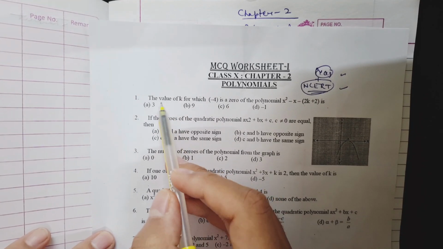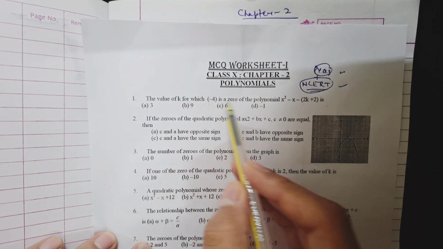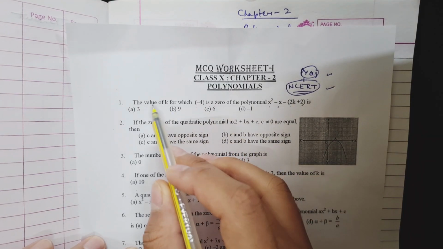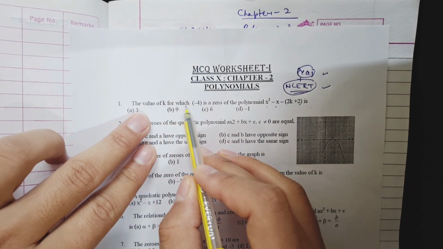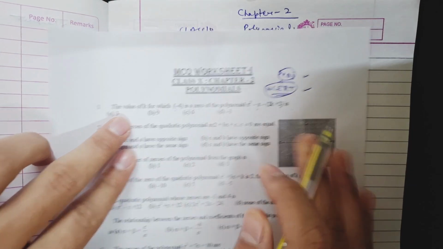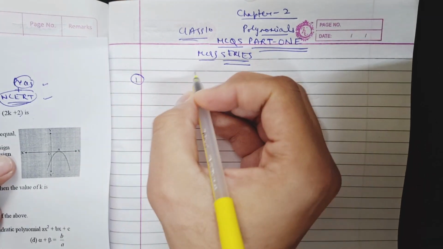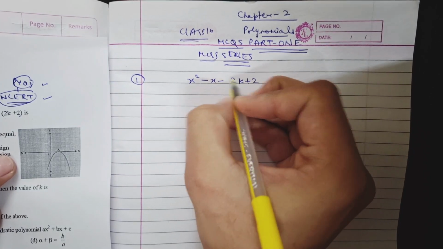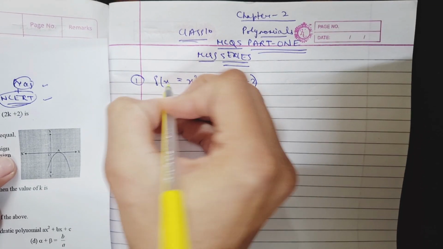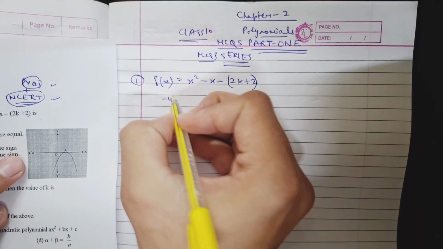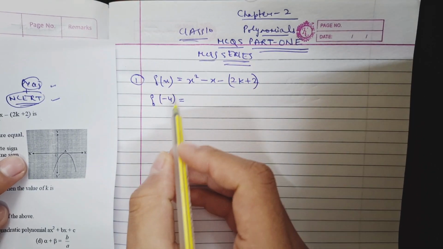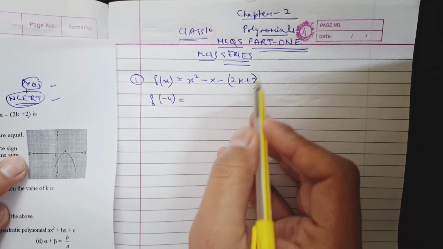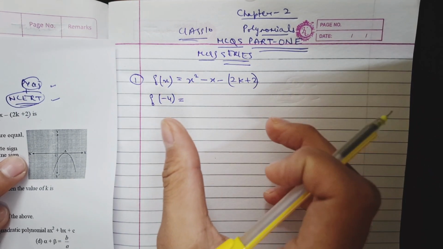What is the first question? The value of k for which minus 4 is the zero of this polynomial. We have been given a polynomial and we have to find the value of k for which minus 4 is a zero. Our polynomial is x square minus x minus 2k plus 2. It is a polynomial in x, and given that minus 4 is a zero, it means when we put minus 4 in x, then this polynomial will become 0. This is the meaning of the zero.